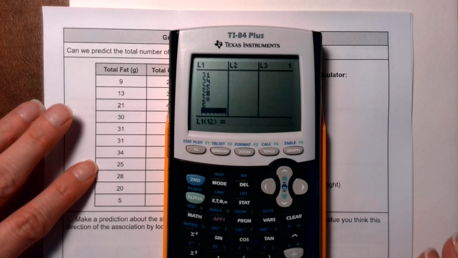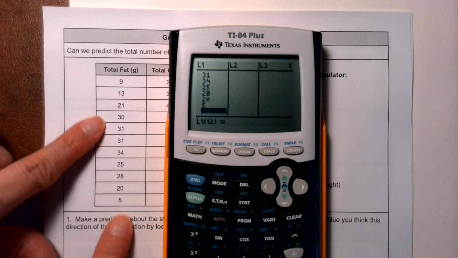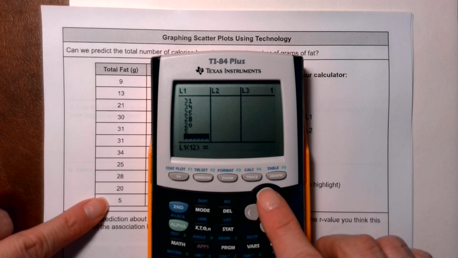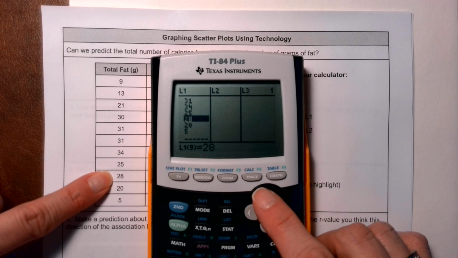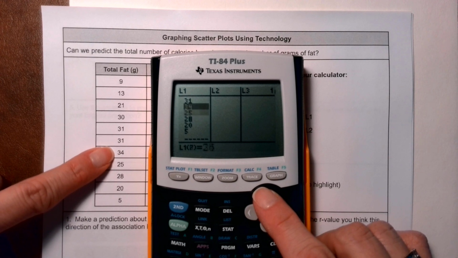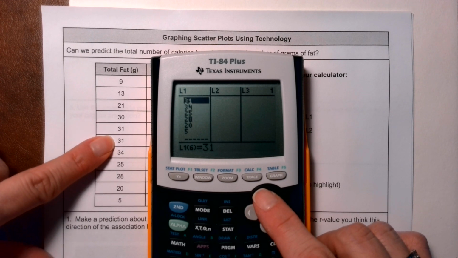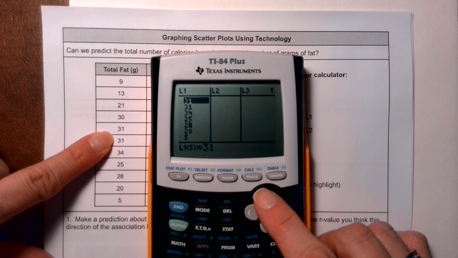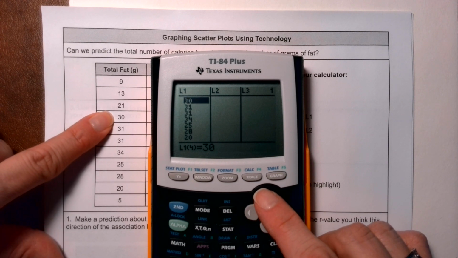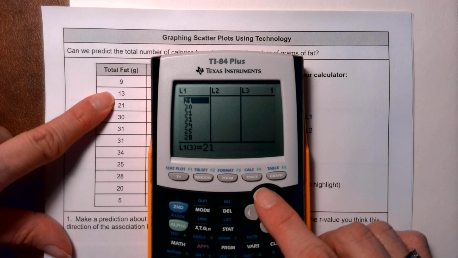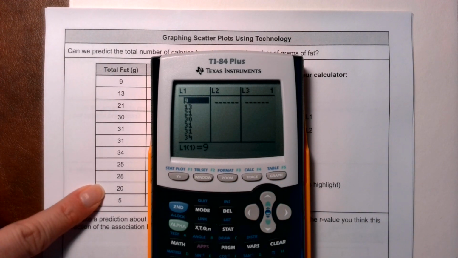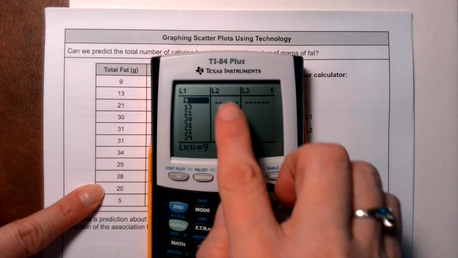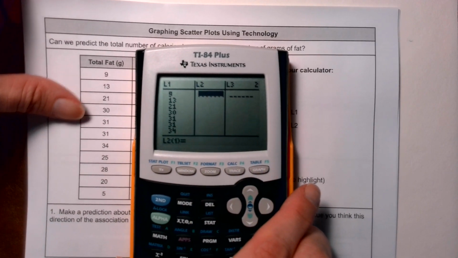Now what I want you to do is double check that we typed these correctly. Let's just go up the list. Do I have a 5, 20, 28, 25, 34? I should have 2 31s. Yep, do you? 30, 21, 13, 9. Okay, I want you to double check that you typed everything correctly. And now we're going to go to list 2 and do the same thing.